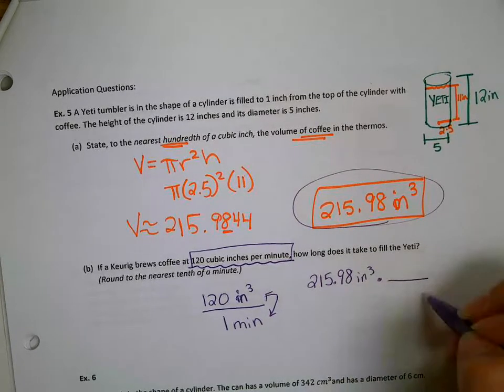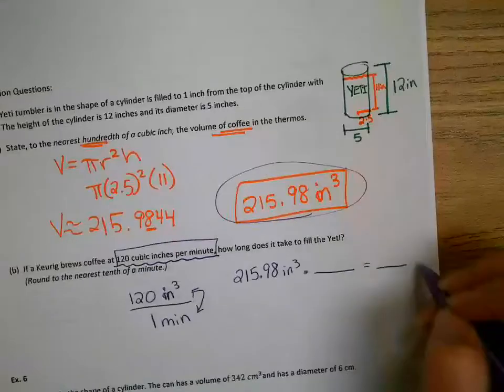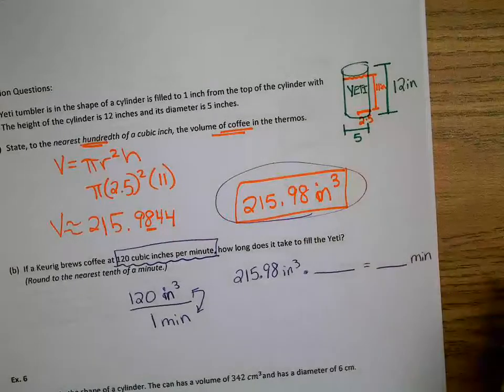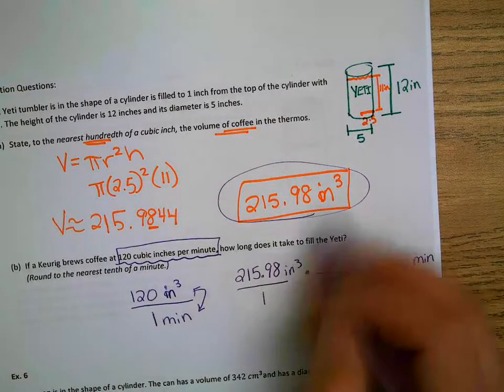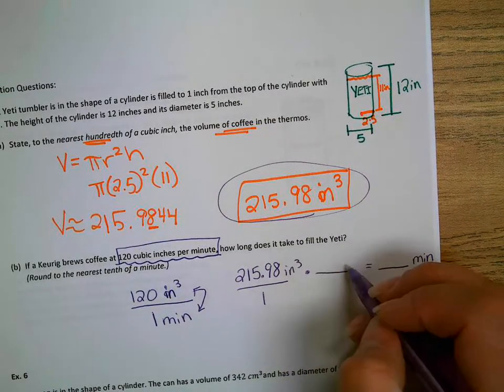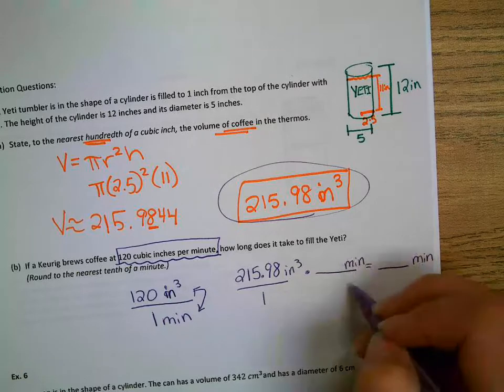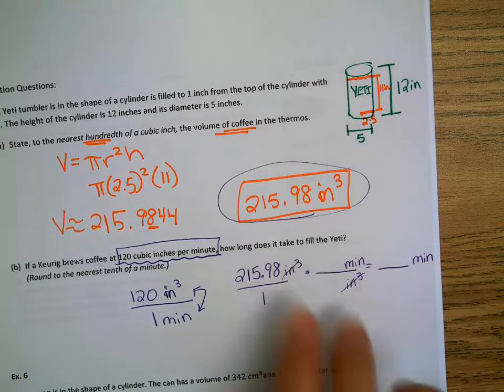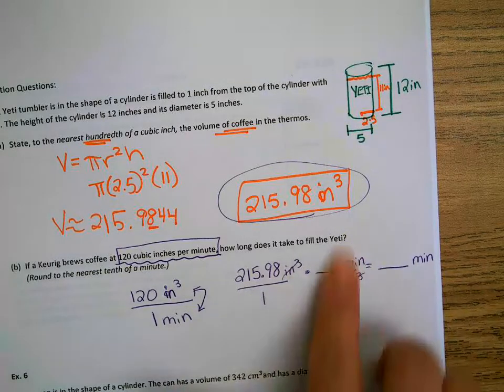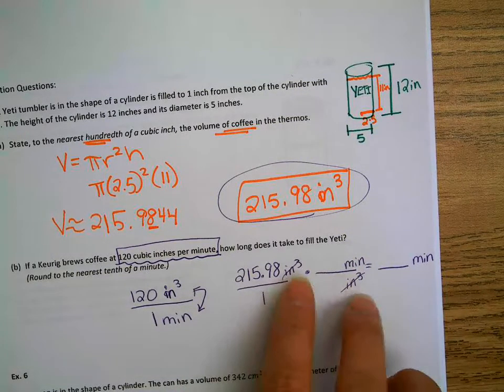When you multiply by a ratio, you want to end in an answer that's in minutes. So when we multiply a fraction times another fraction, we need minutes as our answer and inches cubed to cancel each other out, eliminating these units.